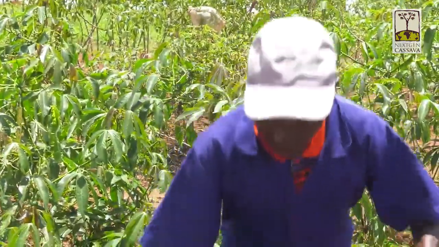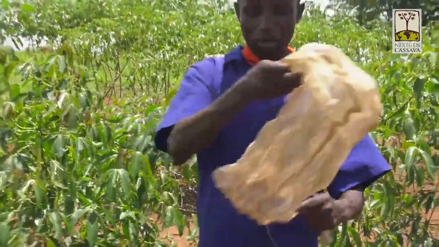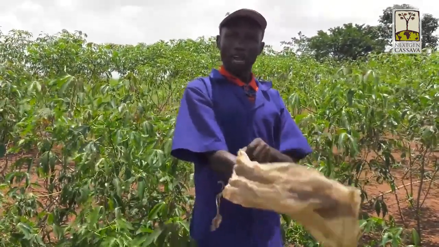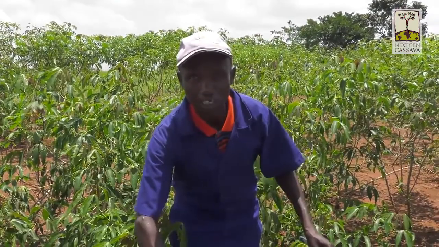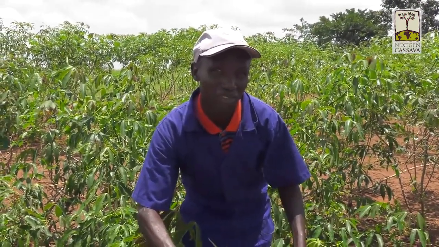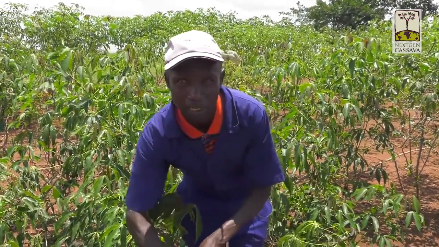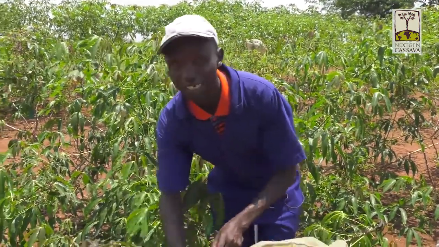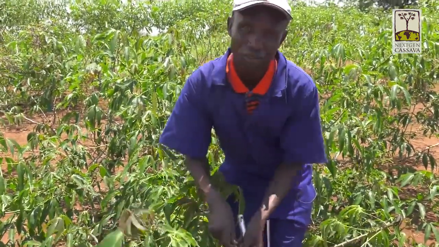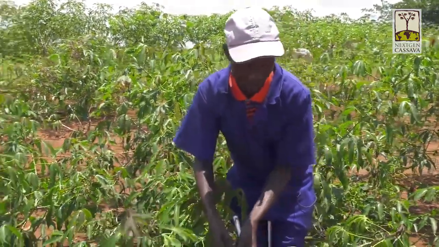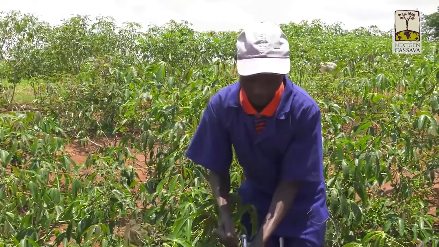So you leave it like this. Now again, you have to cover back. Why should we cover back? We cover back to avoid contamination by other agents, whether it's wind pollination or insect pollination like a bee. Here we want only hand pollination done by human beings, no other agents. You cover the pollinated flowers back.